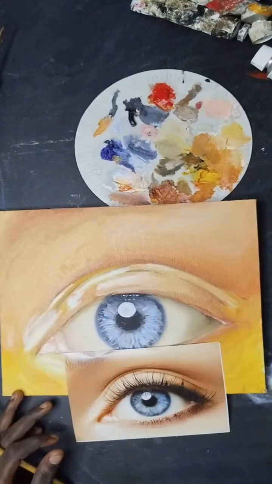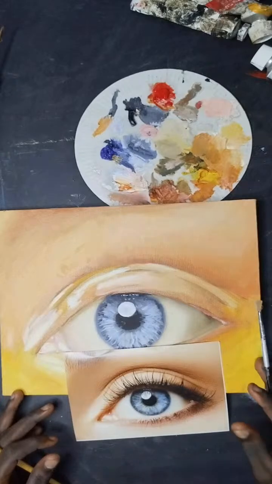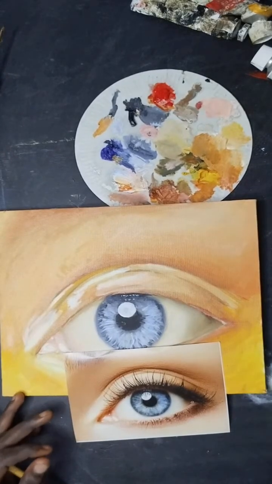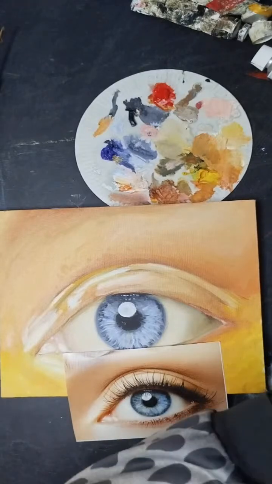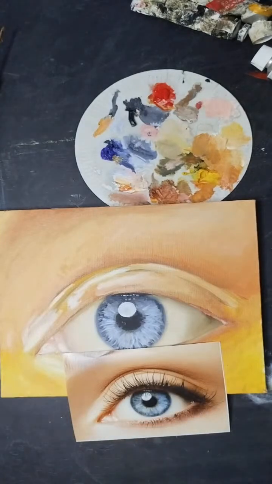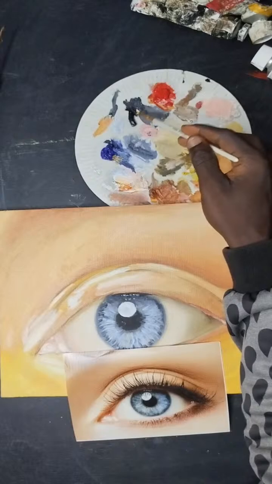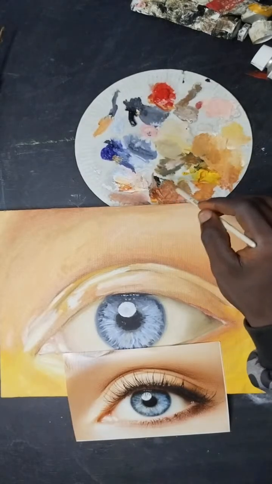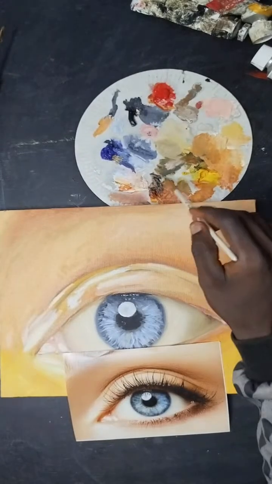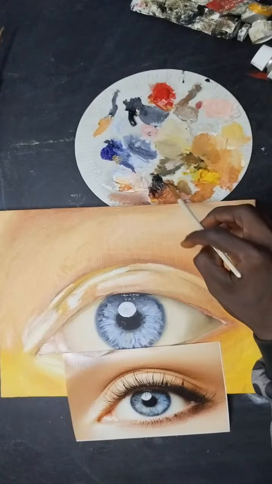So I ran out of my mixture. I would have to mix that color again. This is not going to be a good experience for a beginner if you run out of your colors. So it's always advisable to mix your colors more than enough. But before I mix the color, I want to add the dark spots here.